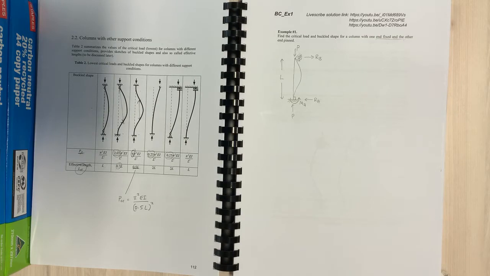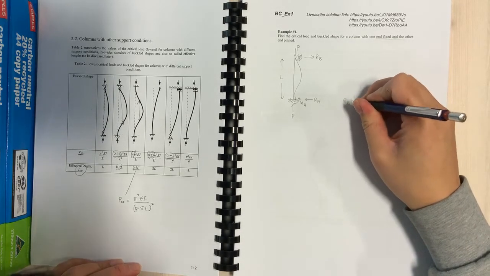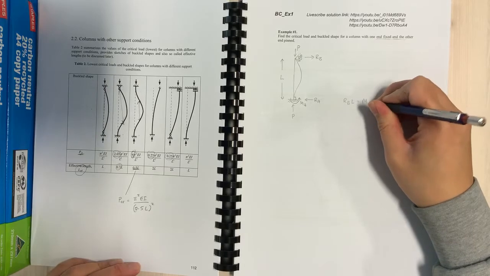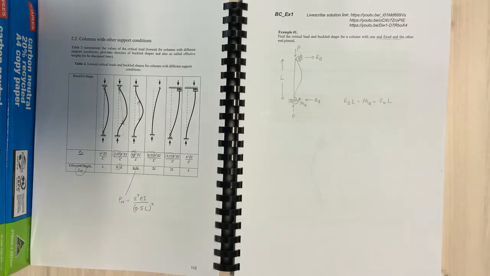Okay, so that's taking moment equilibrium. From there we get RB L is equal to MA is equal to RA multiplied by L.